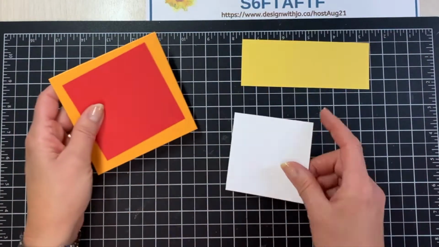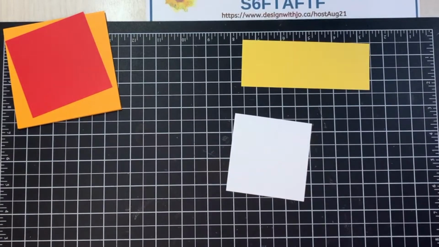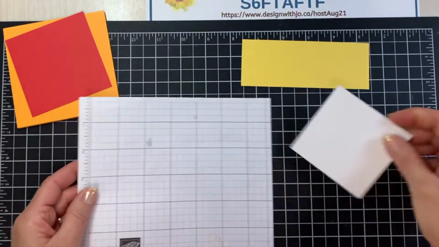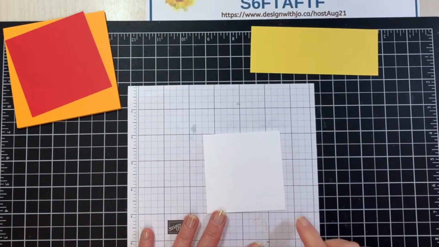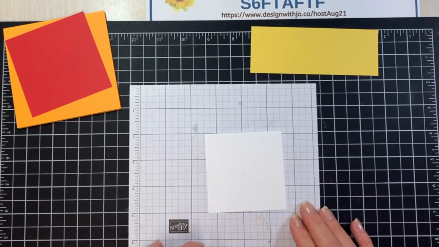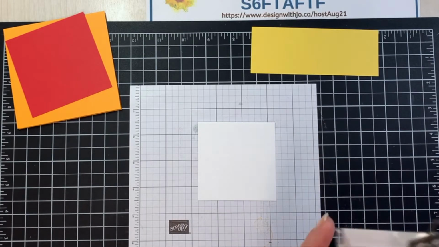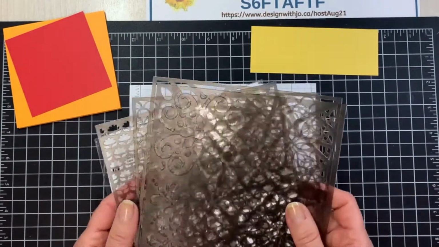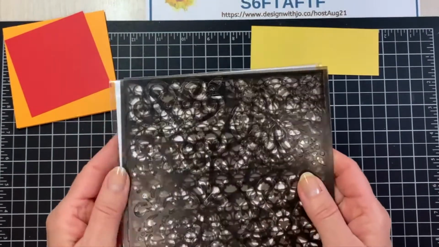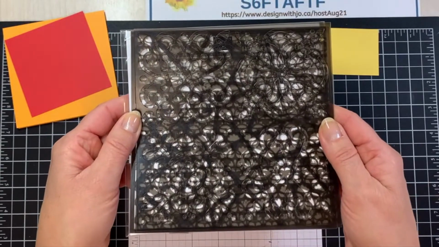Okay, so I'm going to take my white first of all, and I'm going to pull in a piece of my grid paper that I use with my Stamparatus, because we're going to be working on the background of this as well. One of the things that Stampin' Up! has that a lot of us sometimes think here, they just don't look very great, do they?